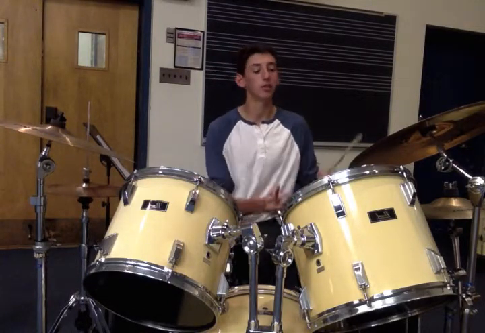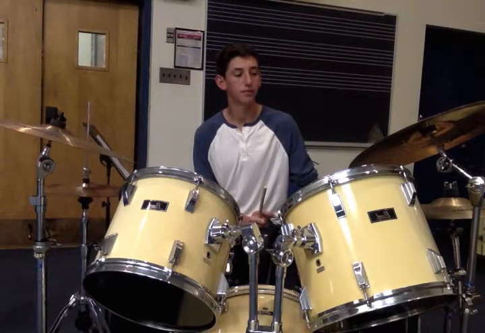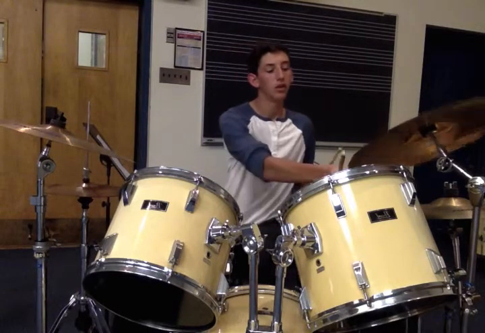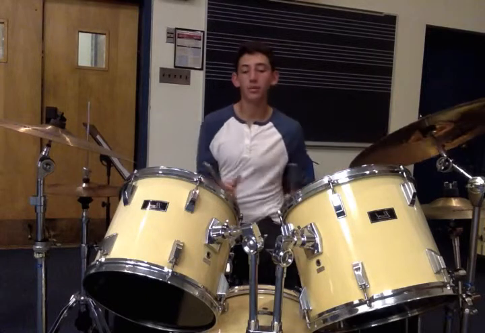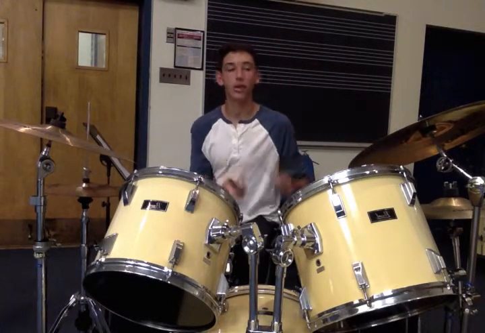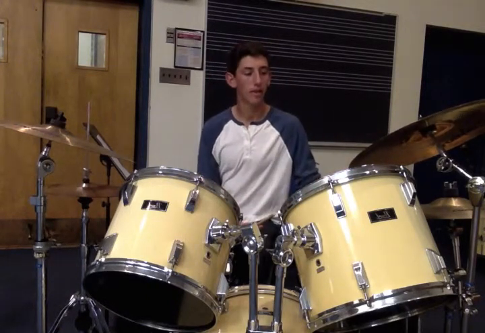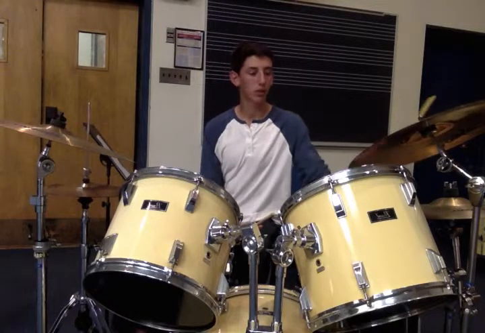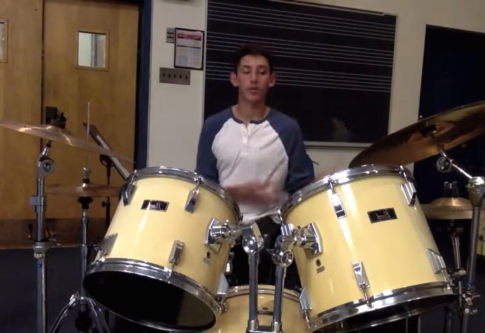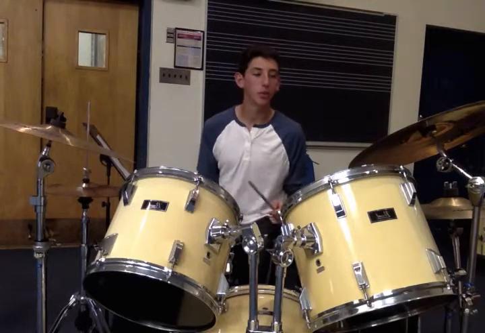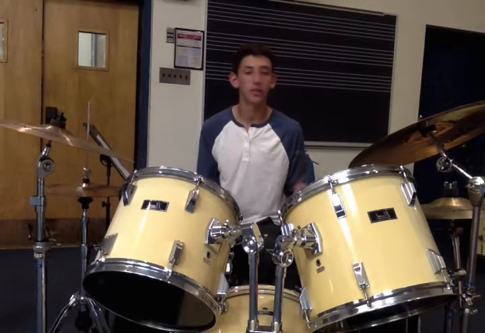Not straight 8th notes. Straight 8th notes sound like this. Swing 8th notes are not played evenly on every single beat, and they'll sound like this. That's what you're generally going to be playing on the ride cymbal. If you put all those concepts together, you're going to get a basic jazz beat that sounds like this.